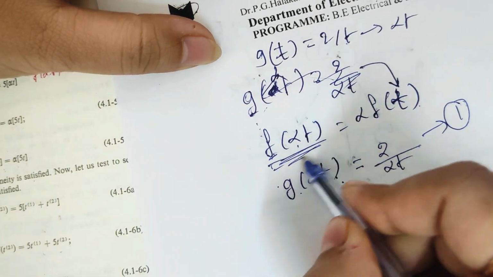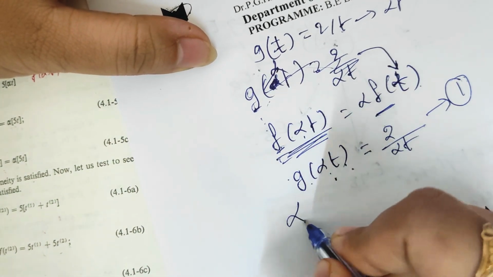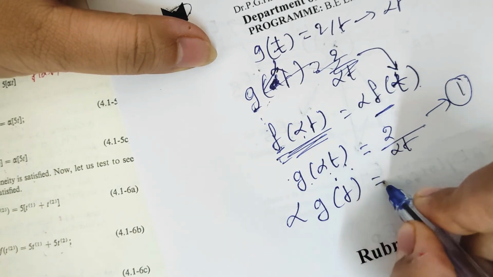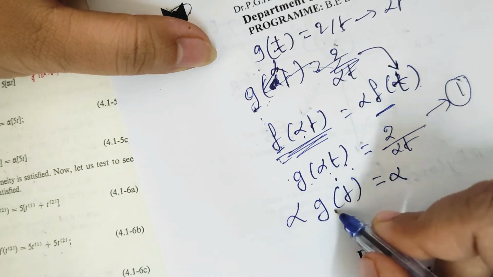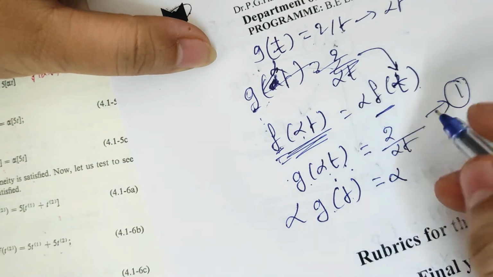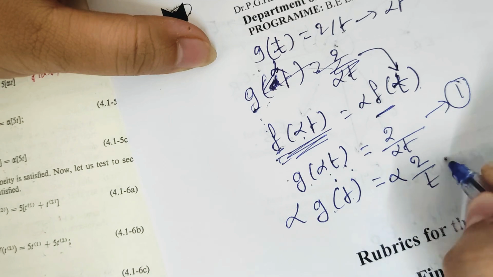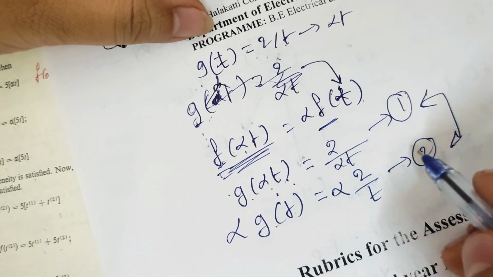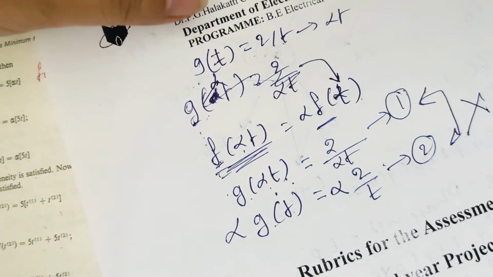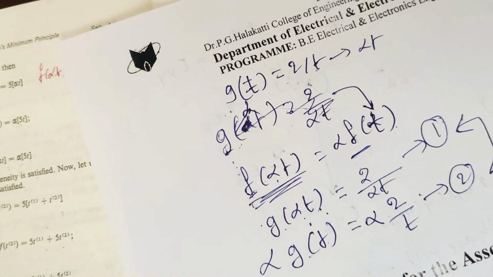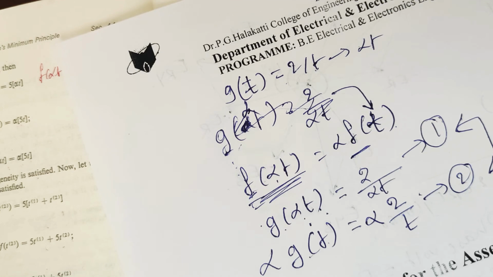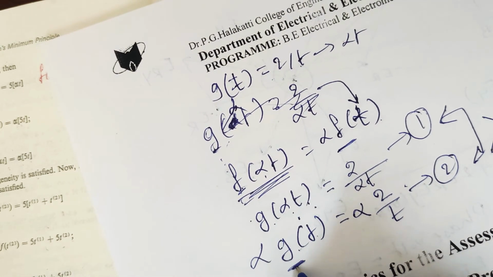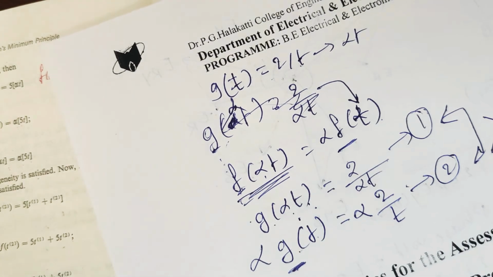So this is over. Next, consider alpha into g of t. G of t is 2 by t, so alpha into 2 by t. This is equation number 2. Compare equation number 1 and 2 here. These both are not equal. Therefore, the principle of homogeneity has failed here, not satisfied. Therefore, function g is a non-linear function.